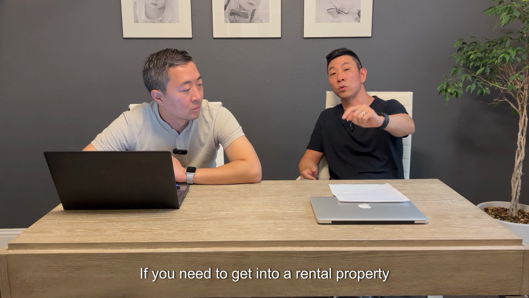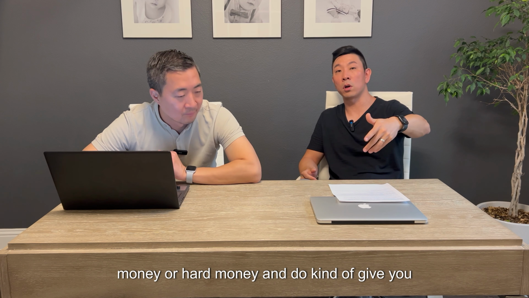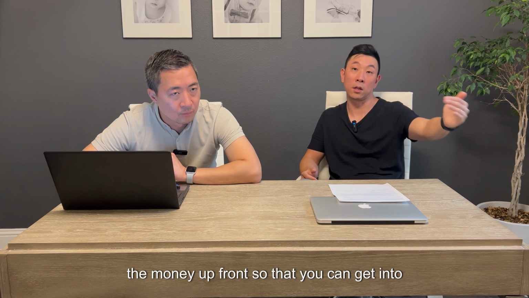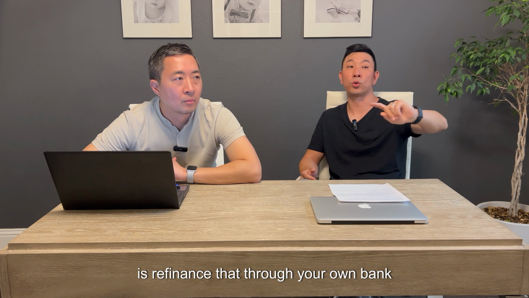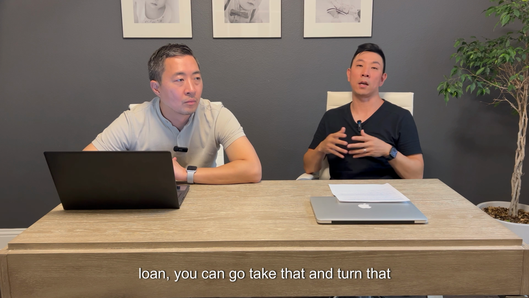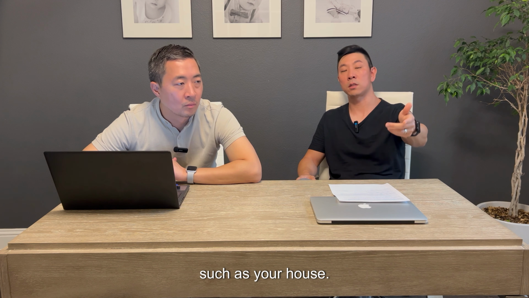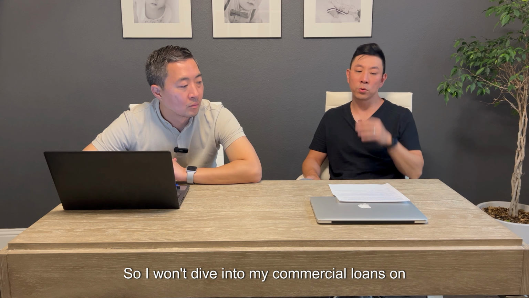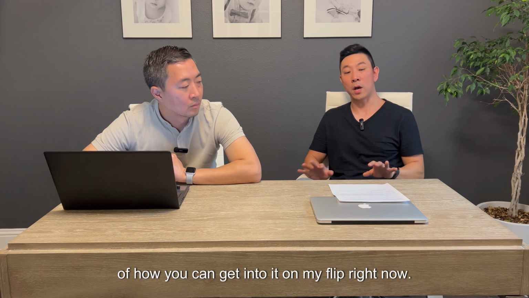If you need to get into a rental property quickly, you can always go private money or hard money, and they'll give you the money up front so that you can get into the property right away. And then you can turn around and refinance that through your own bank conventionally, where it's not a short-term loan. You can turn that into a 30-year loan or 15-year loan, just like you do with your primary residence, such as your house. I won't dive into my commercial loans because we're trying to stay on the topic of residential, but that's how you can get into it.